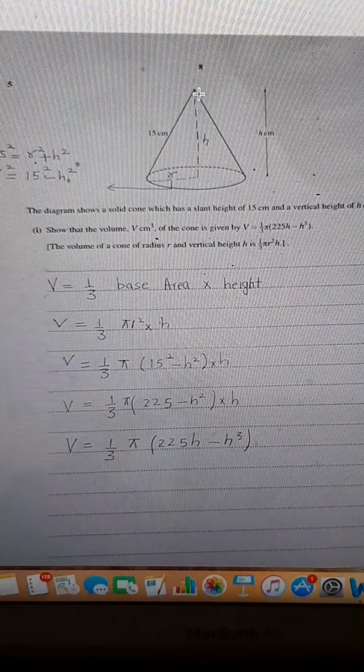So from here you can get the value of r squared equal to 15 squared minus h squared. So in place of r squared you can use 15 squared minus h squared. Now 15 squared is 225 minus h squared, multiplied by h, in the bracket. So it will become 225h minus h cubed, hence proved.